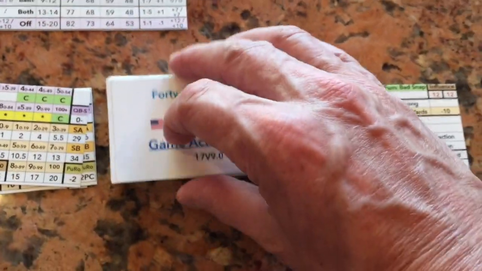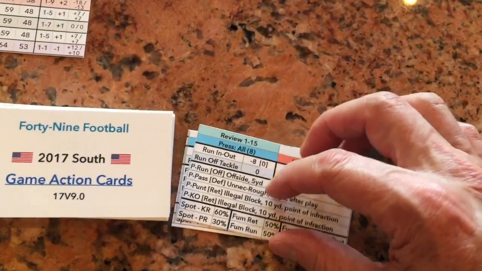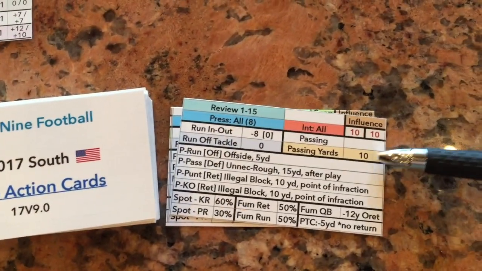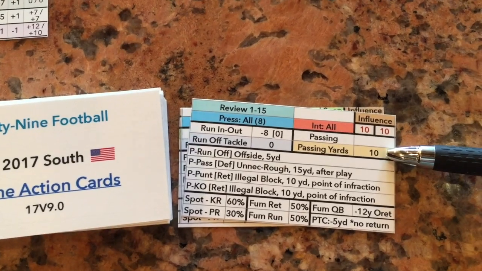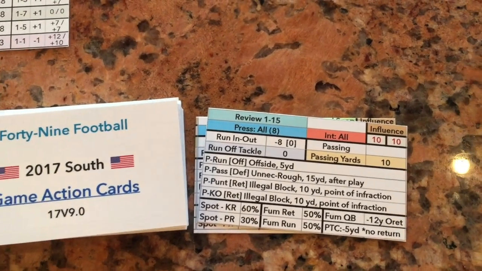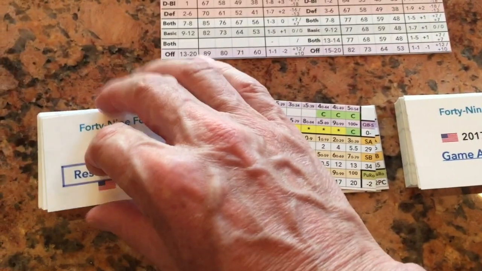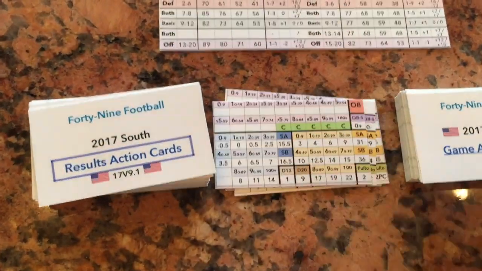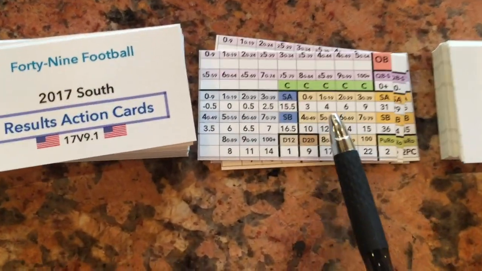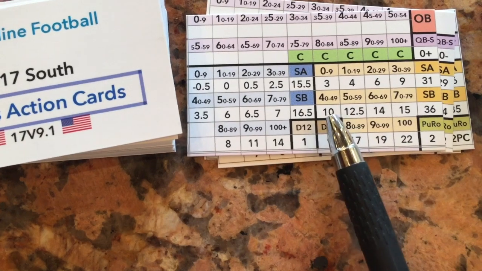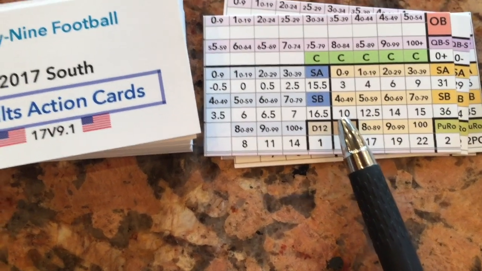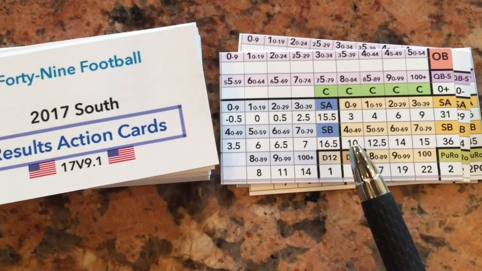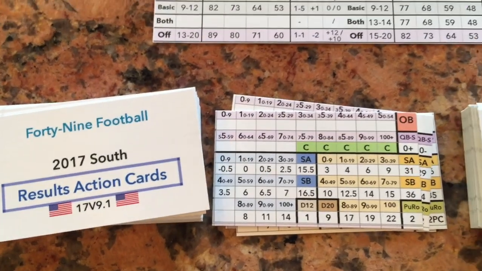So then you're going to flip over a game action card and you're going to modify it based on this number here. So it's a plus 10. It could also be a minus 10. This is a plus 10, so it's a 45. So then we go to a results card and we look in the passing section, which is over here, 40 to 49, it's a 10-yard gain. Oh, nice gain. Anyway, that is how you resolve a pass in the quick play sequence.